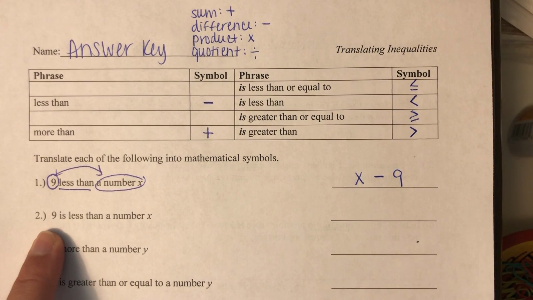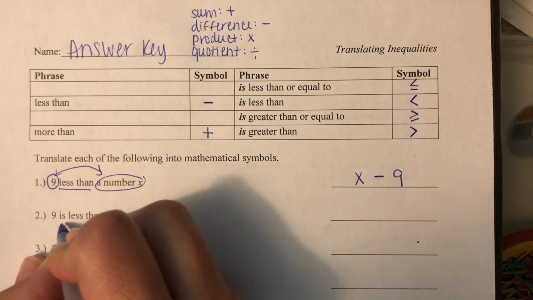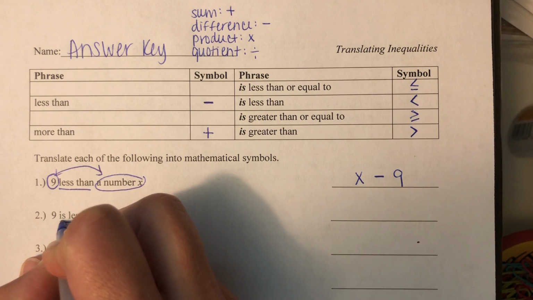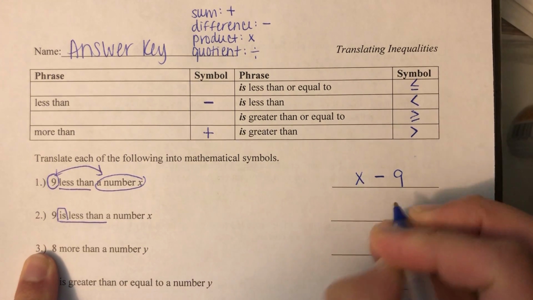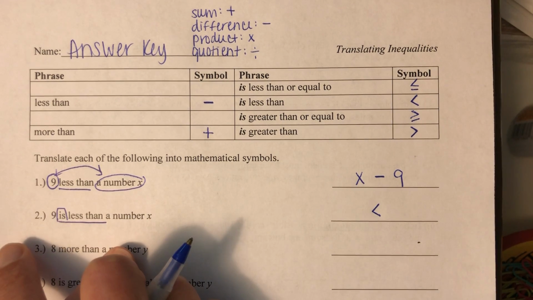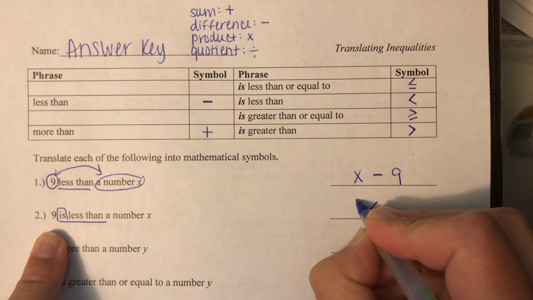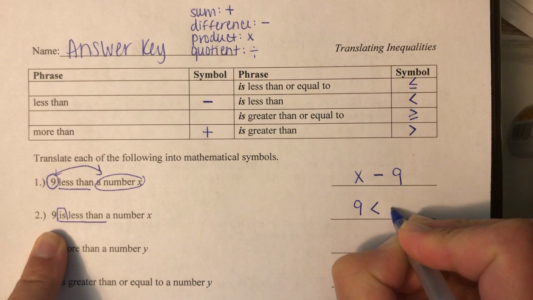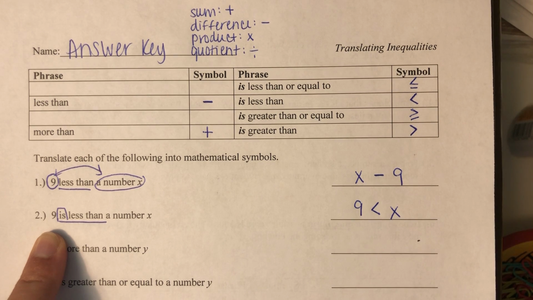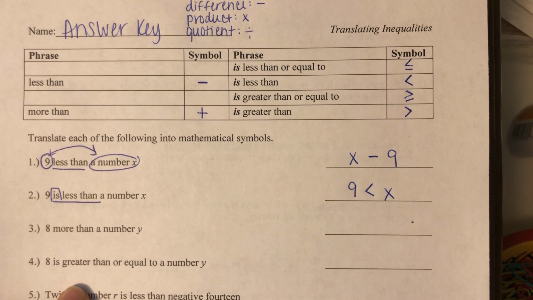All right, number 2. 9 is less than a number x. Ooh, now I see that word is. So now that's my inequality symbol. The inequality symbol does not switch those two items. They just stay in the same order they are. So it's 9 is less than x. So know the difference. One little word changes the whole problem. We'll do one more like that.